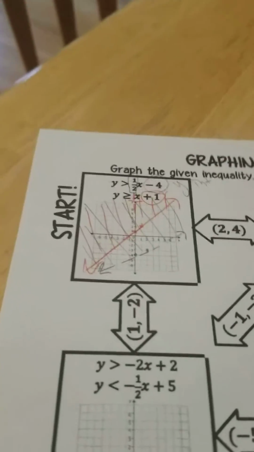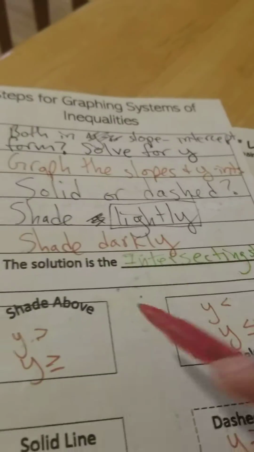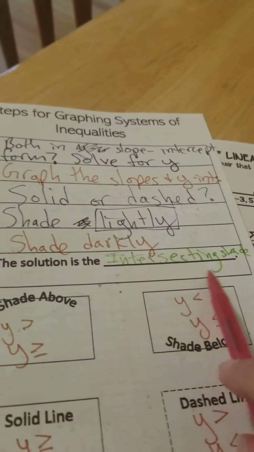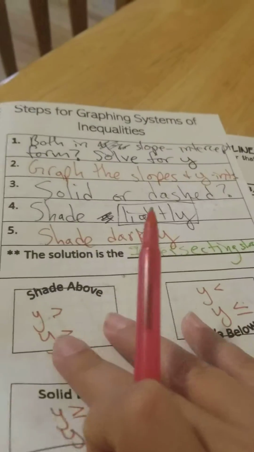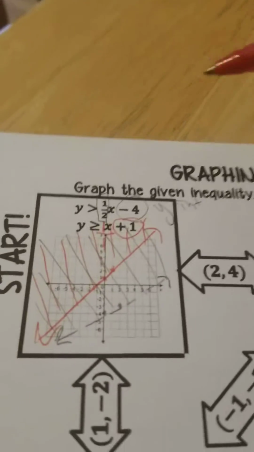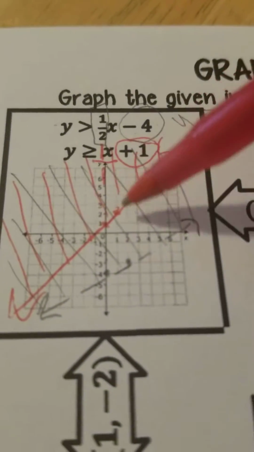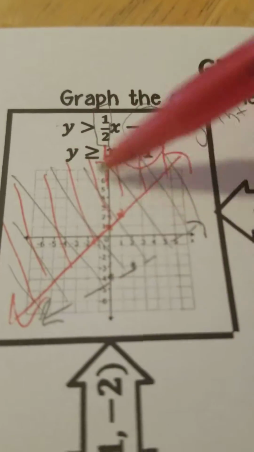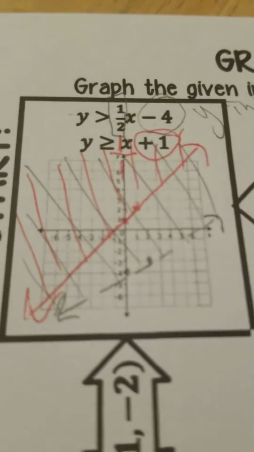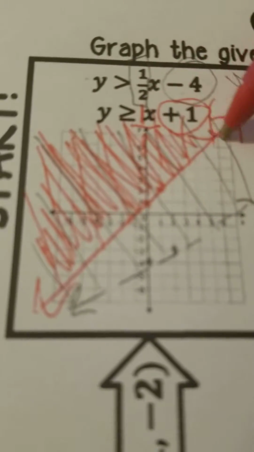Now, the last step says shade darkly, and the solution is the intersecting shade or the overlapping shade. So where do the shades overlap? It looks like my red shade and the pencil shade overlap over here. So I am going to go ahead and darkly shade this right here. Darkly shade the overlapping shades.